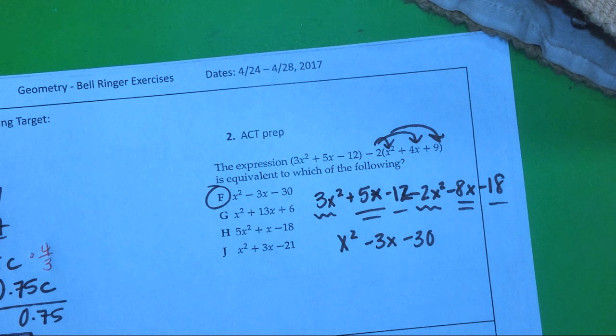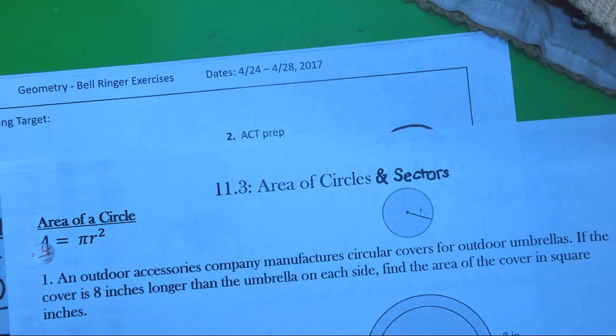It's awesome. Makes me so excited that after all these months together, that's what we've decided to go back to here at the end of April. Whew. Are there any questions about these bell ringers? Okay, then let's go through these notes.